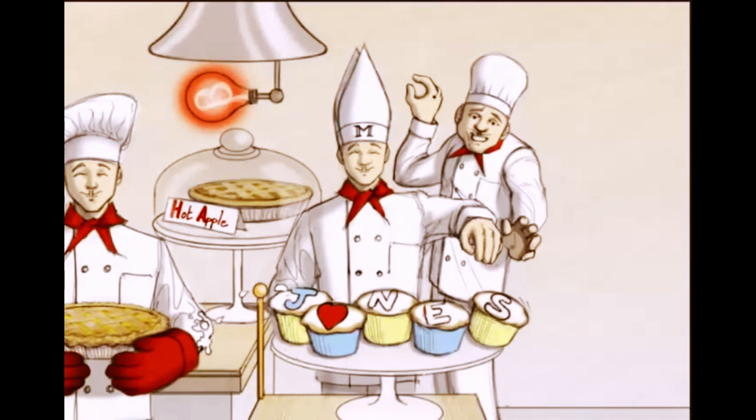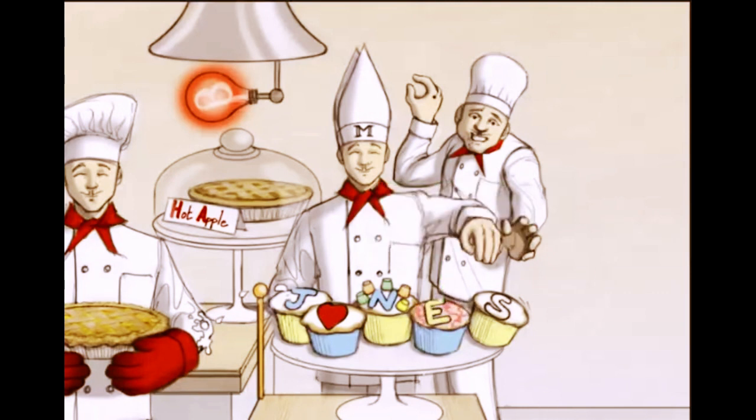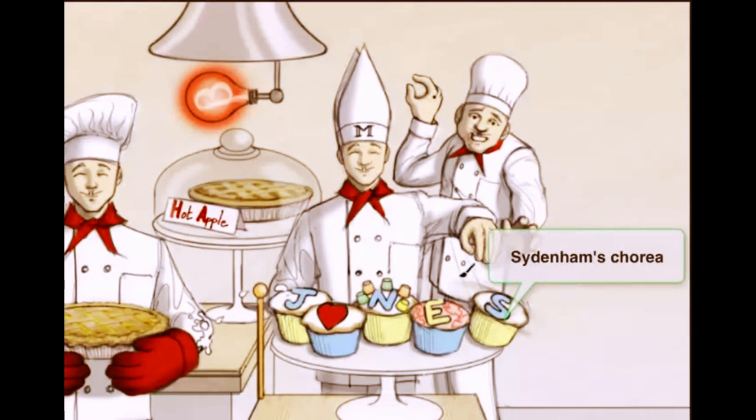Next we have N. N stands for nodules, specifically subcutaneous nodules that most commonly appear on extensor surfaces of forearms or on elbows and knees. We'll draw these nodules looking like candies sitting on top of the cupcake. E stands for erythema marginatum, a rash with really nice thick red borders. We did our best to illustrate what it looks like on top of this cupcake, but it was a small canvas, so I recommend that you Google it if you're interested in seeing more accurate representations. Finally, we have S, which stands for Sydenham's chorea, which are rapid, involuntary movements, especially of the hands and face. And that's really it for rheumatic fever.